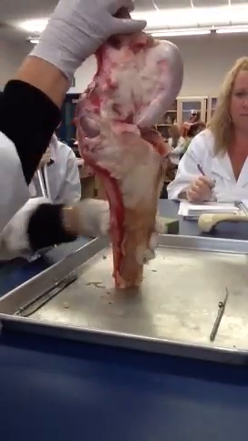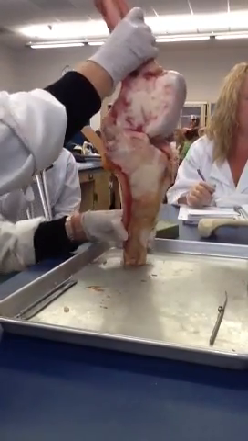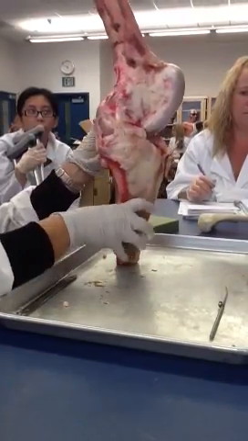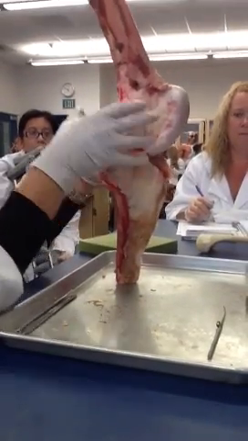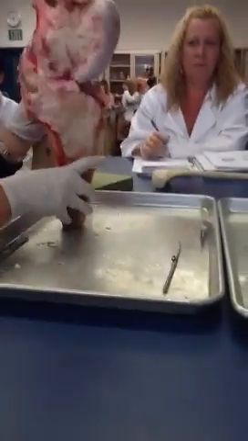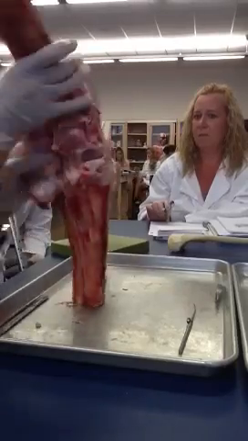So is it a left or a right? That's a left knee, because here's where the fibula goes. So this is lateral, this is medial. Did I say it backwards? No. Lateral, because the fibula is lateral, this is medial. It just looks the other way. Is the knee still here? No, it's not.